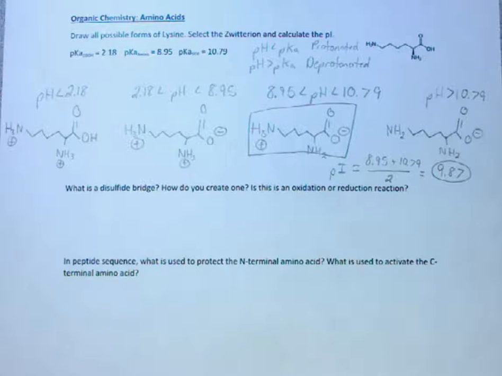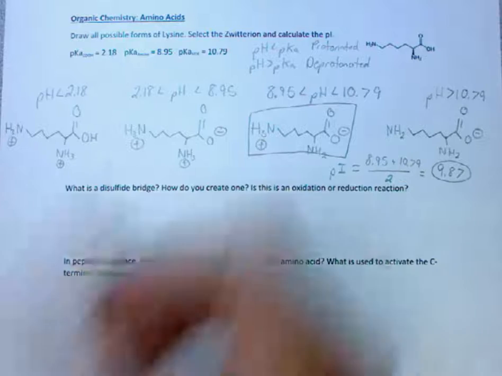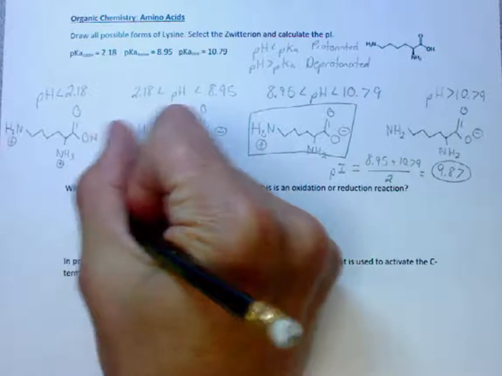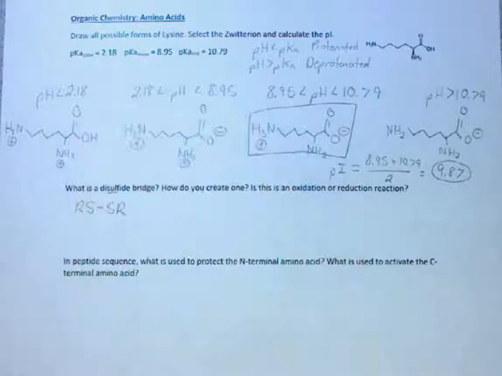For the next question, it asks, what is a disulfide bridge? How do we make it? And are we going to be doing oxidation or reduction? So a disulfide bridge is going to be 2 sulfurs linked together.